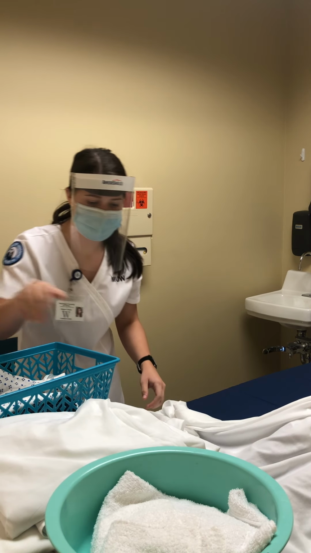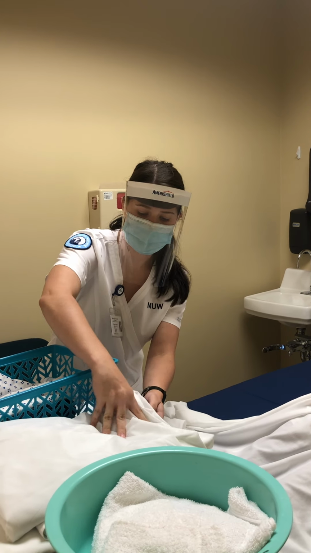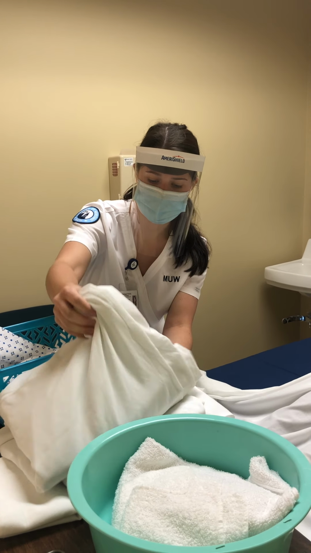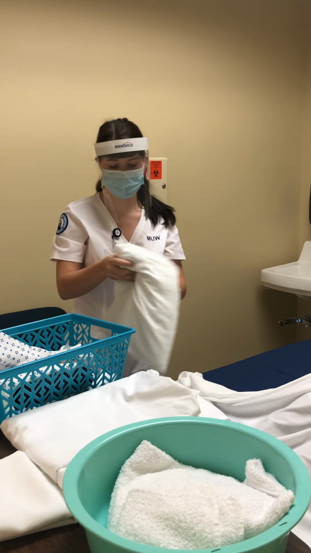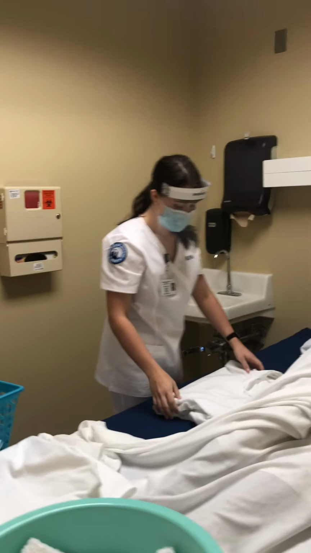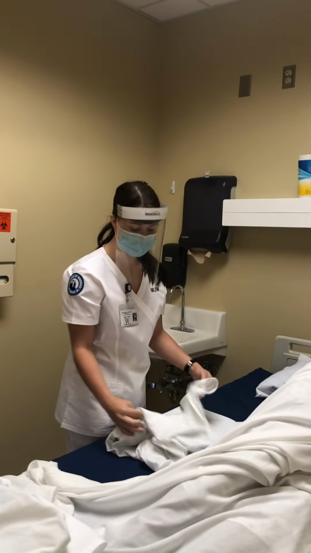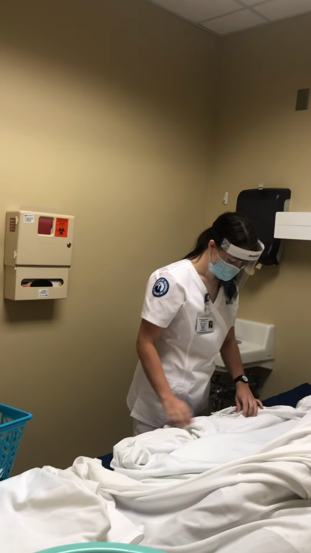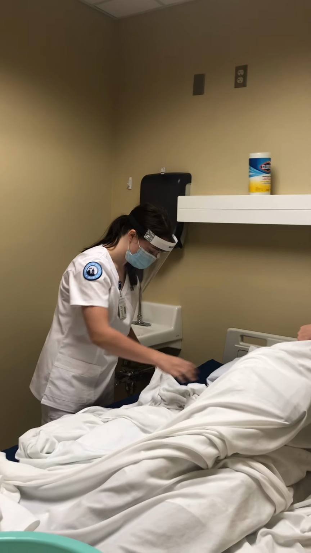Now, I've already checked to make sure all my supplies are here before entering the room. I'm going to get the new sheet, and you don't want to fan the sheet when you're opening it to ensure that it does not get contaminated. So you want to unfold it gently.